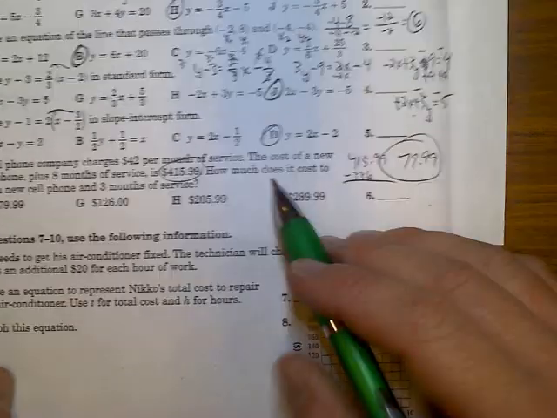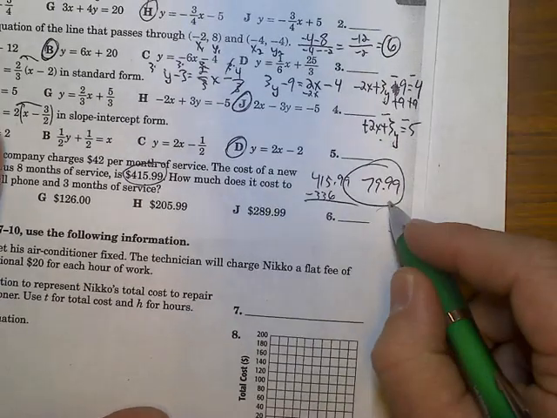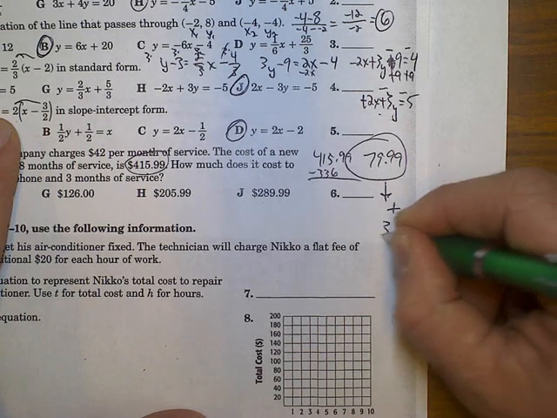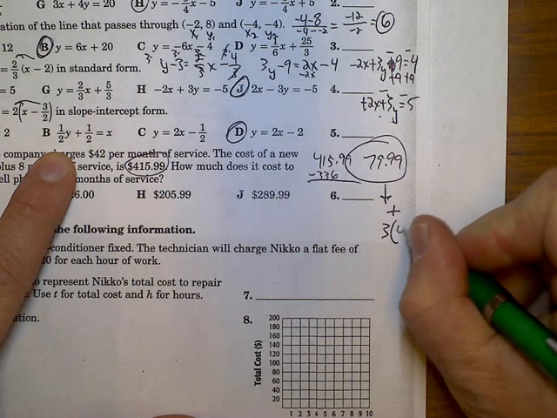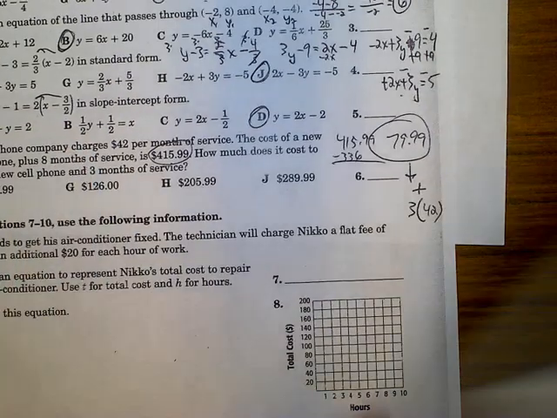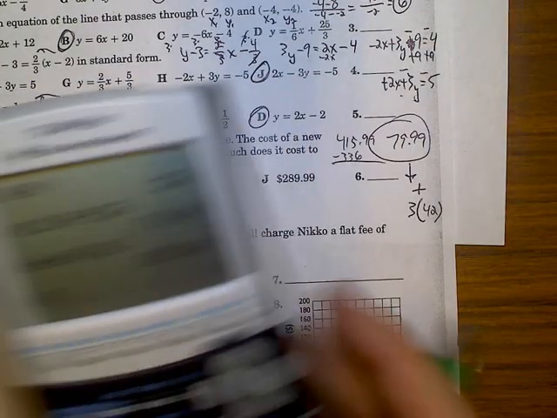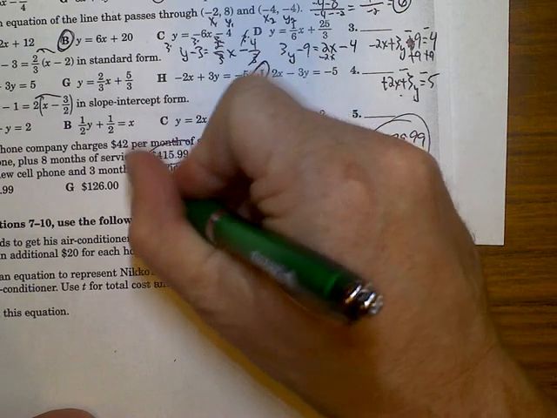So how much does it cost to buy a new cell phone and 3 months of service? So my new cell phone would be $79.99, but then I'm going to have to add 3 months. So I'm going to have to pay $42 per month. So I'm going to have to add 3 times 42, which gives me $205.99.